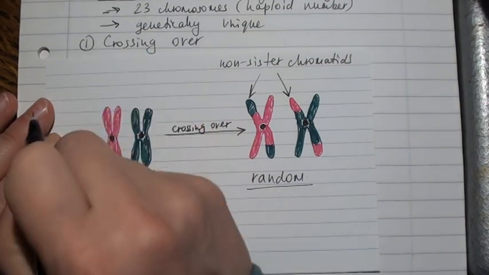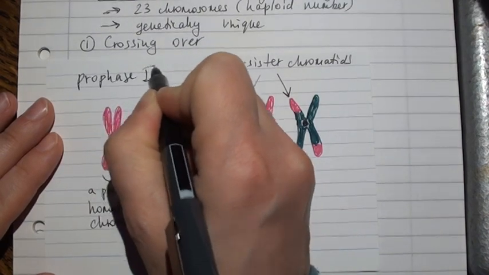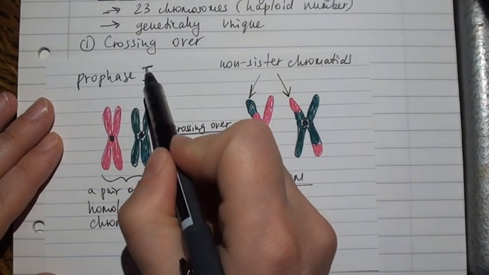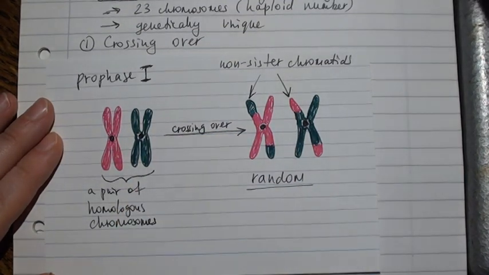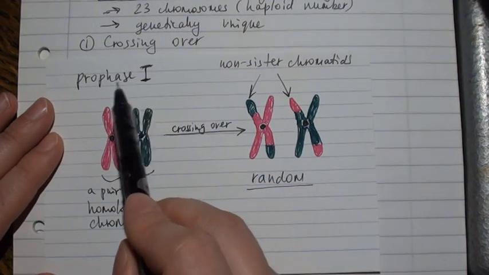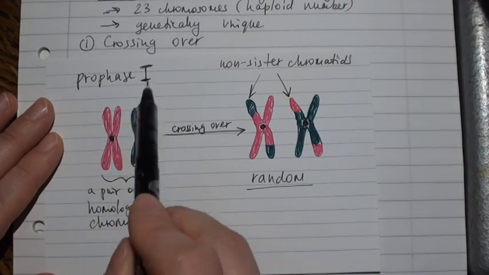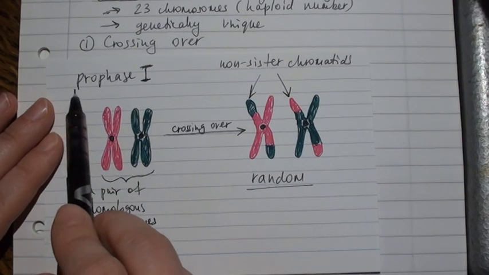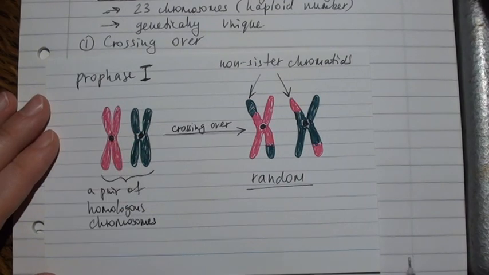Another important piece of information you need to know is that this whole process happens in the stage of meiosis which is called prophase 1. Okay? For those of you who are not aware of it, the 1 I'm using is the Roman numeral 1 because that's how it's traditionally written. So meiosis 1 is meiosis Roman numeral 1, and the stage within meiosis 1 which is called prophase 1 is when crossing over occurs. So that's the first process which is generating genetic variation.